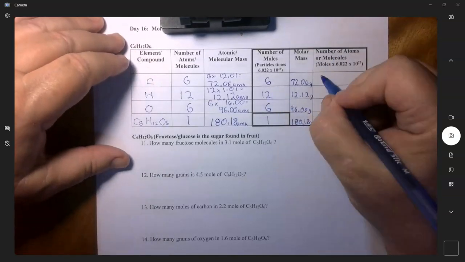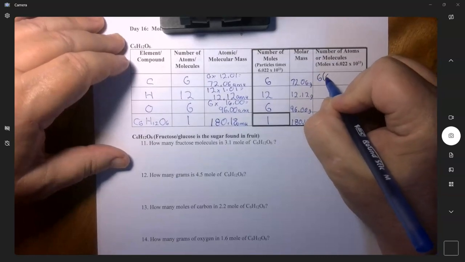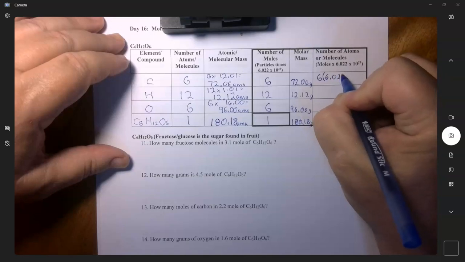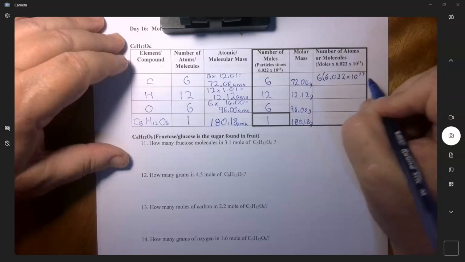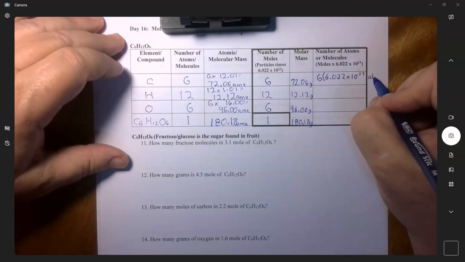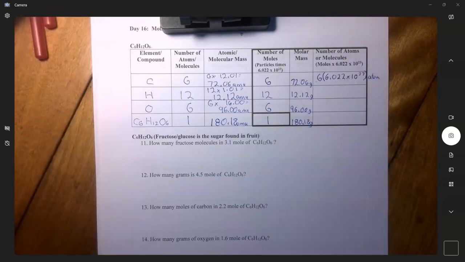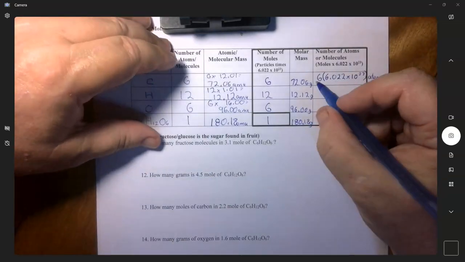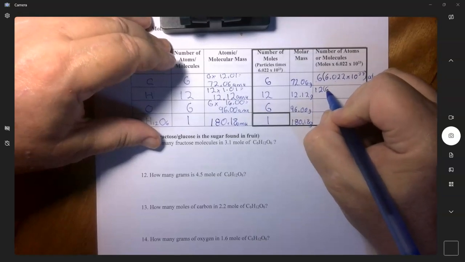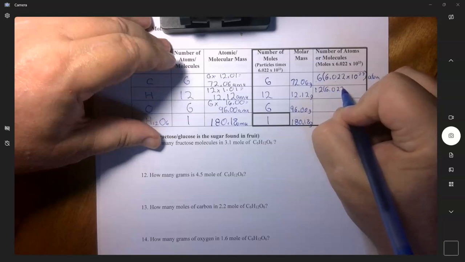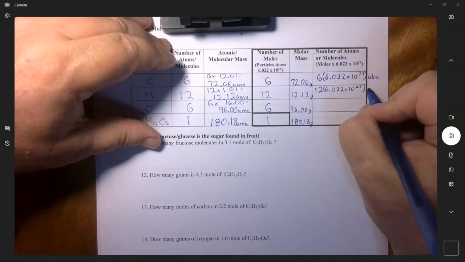Okay, so how many atoms or molecules is that? Well, you have 6 moles, so it's going to be 6 times this many atoms or molecules. 6.022 times 10 to the 23rd. And in this case, it's atoms. I'll write that out here. Okay, so you do not have to do this calculation, multiply 6 by 6.022. That's what I said before. Here, it's 12 times 6.022. And that's atoms.